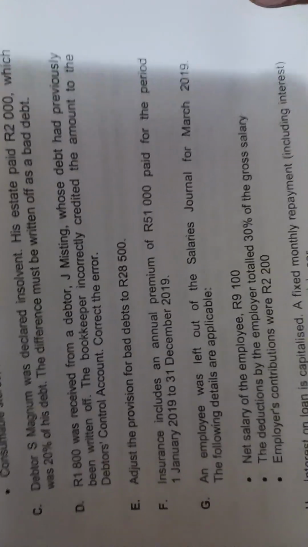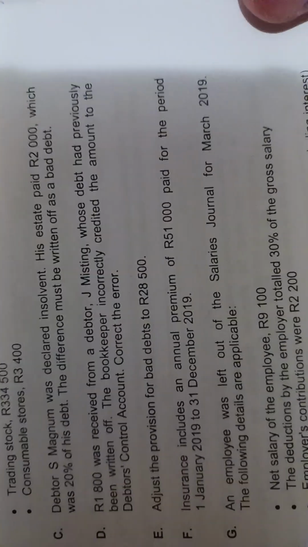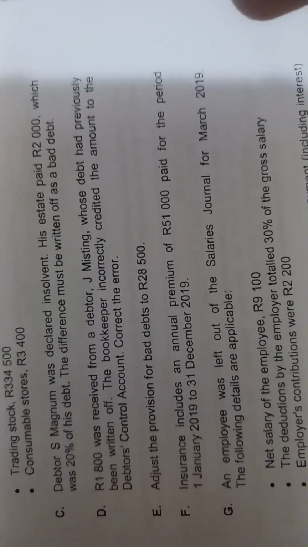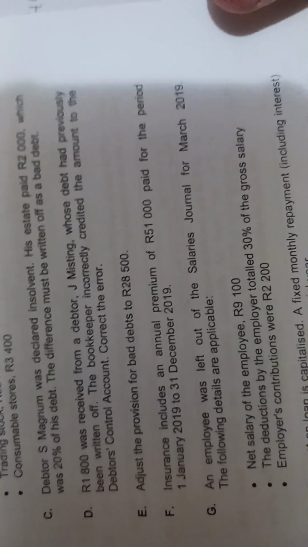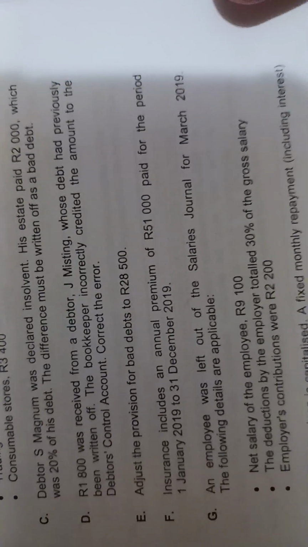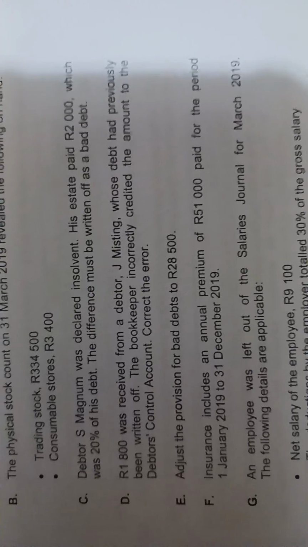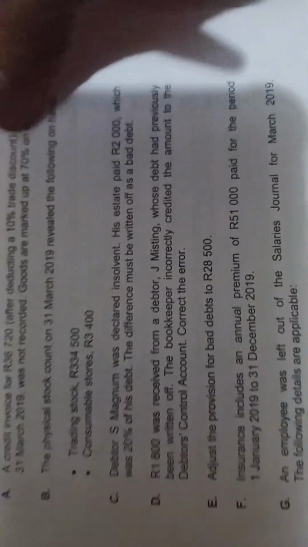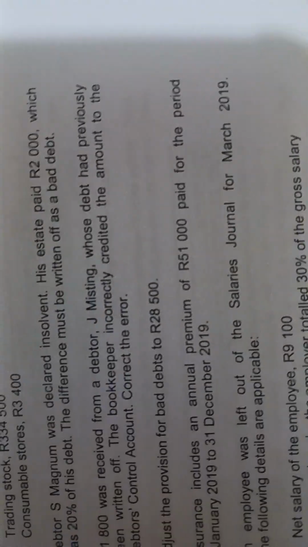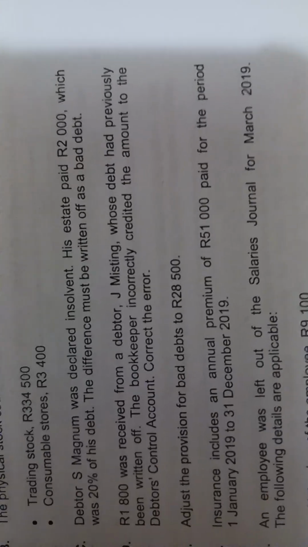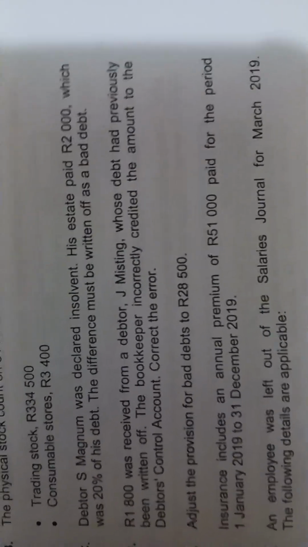Information D says 1,800 Rand was received from debtor J. Misting, whose debt had previously been written off. Now, as an accounting student, that term might make you think this is a provision for bad debts. But no, not provision for bad debts, it's a bad debts recovered, right?